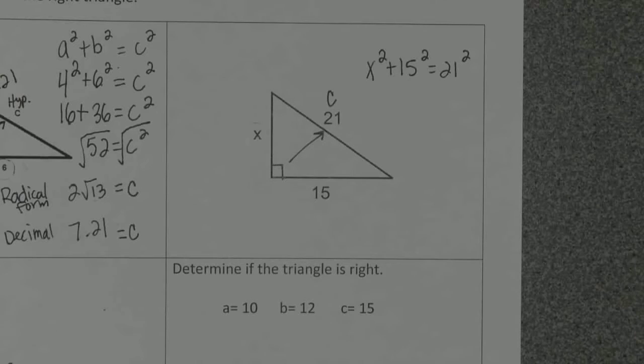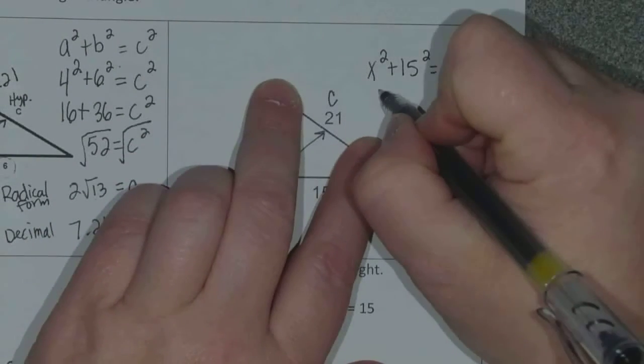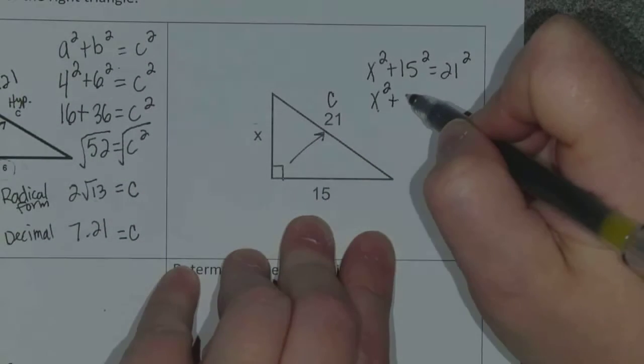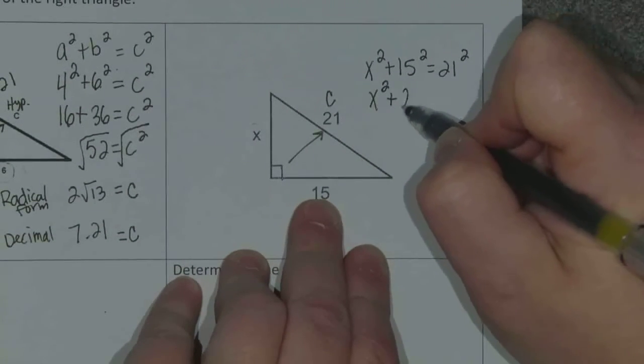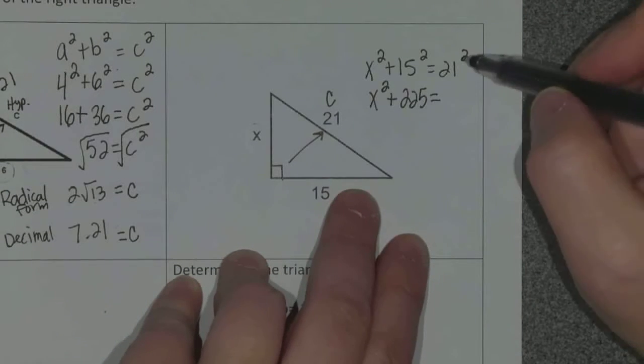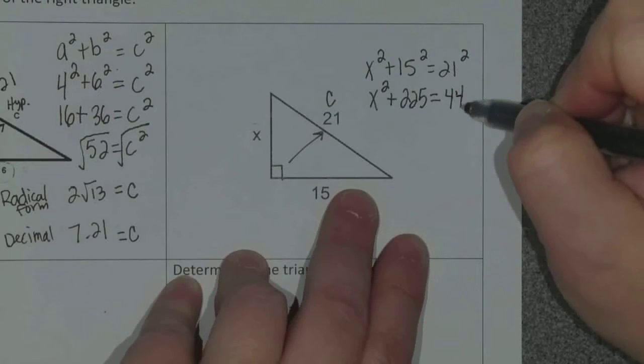Now this is still just arithmetic where I'm going to solve this equation. So find what 15 squared is for me. 225. Perfect. And what's 21 squared? 441.